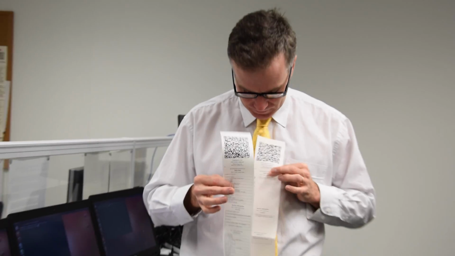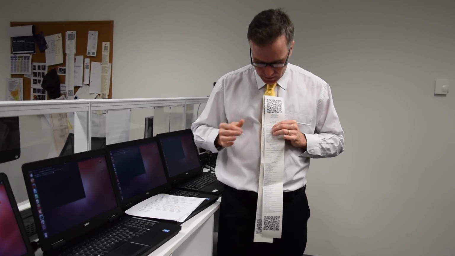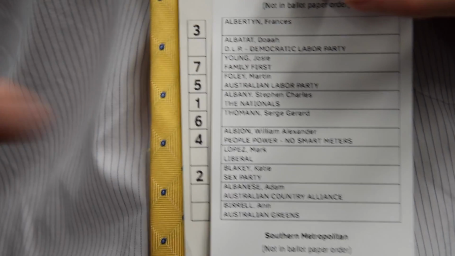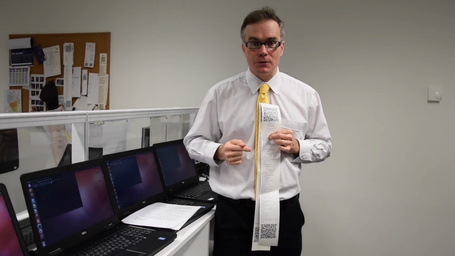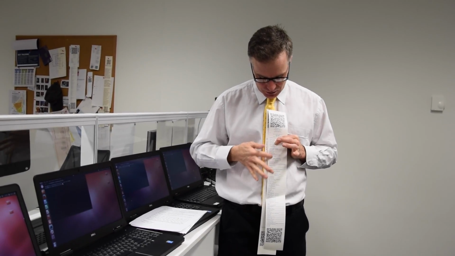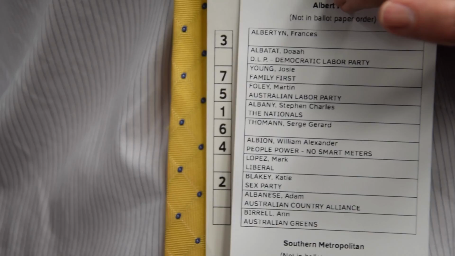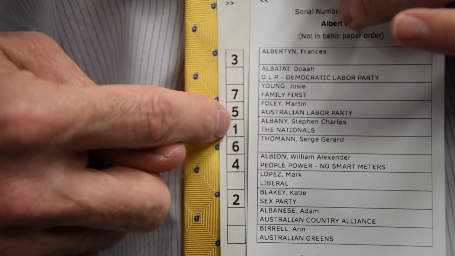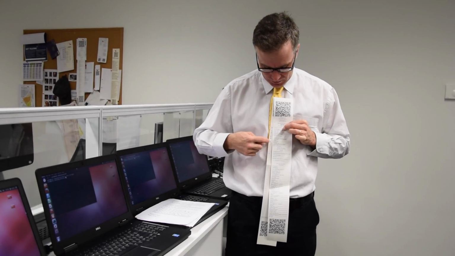When I finish voting, the system prints out my preferences. Now remember how I said I actually voted 1, 2, 3, 4, 5 on the screen? So I gave the top guy on the legal ballot my 1, and I went down in order. This list here is not 1, 2, 3, 4, 5, as you can see, because it's got to match this shuffled order here. In fact, I put Stephen Albany first. When I look up my 1 here, it's next to Stephen Albany. And I gave Katie Blakey my second preference, and lo and behold, here she is.